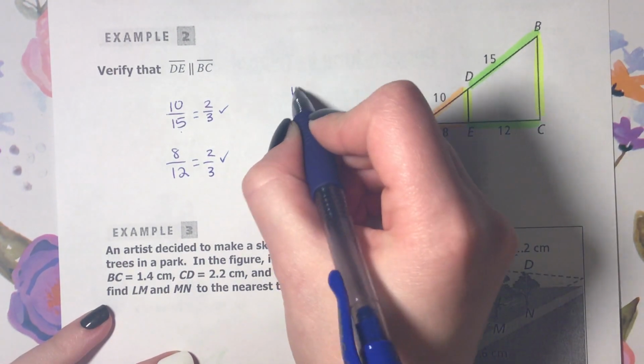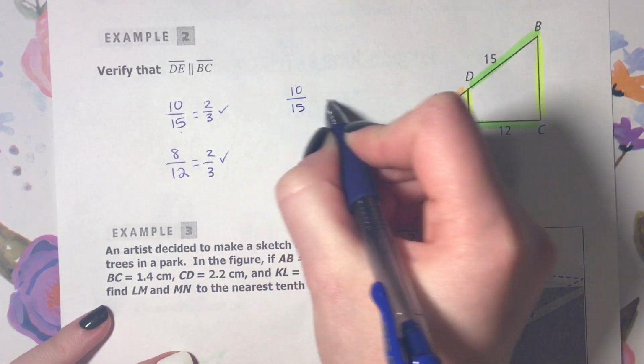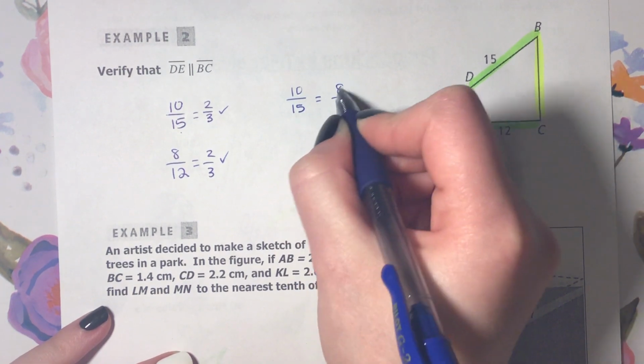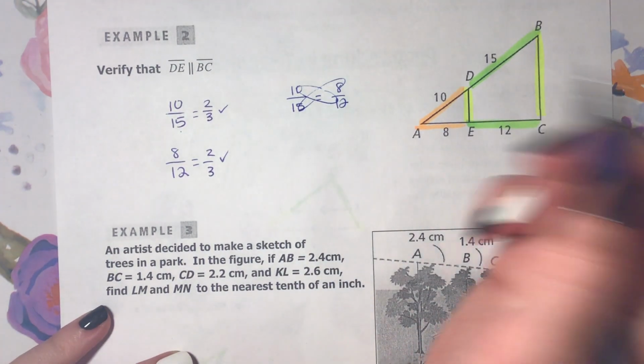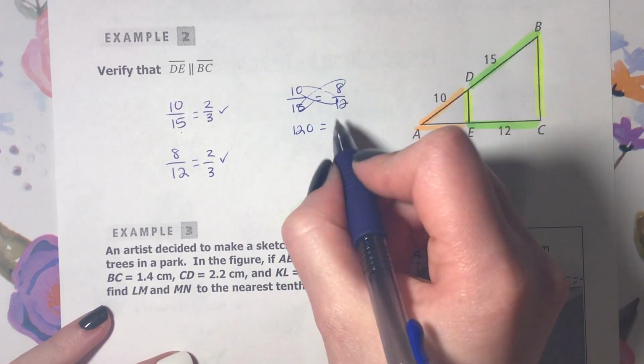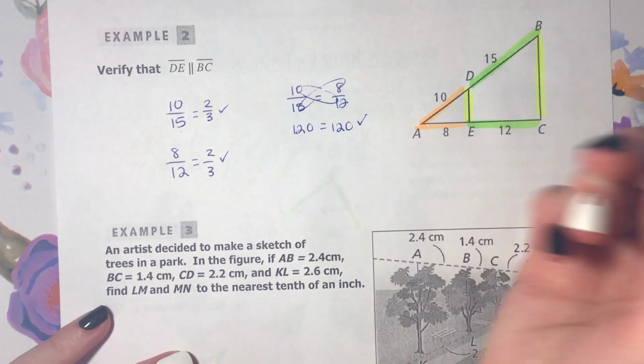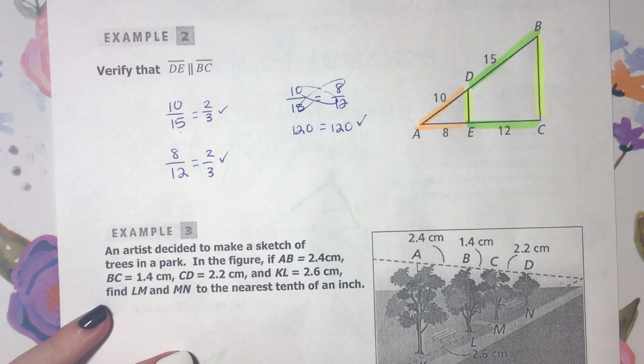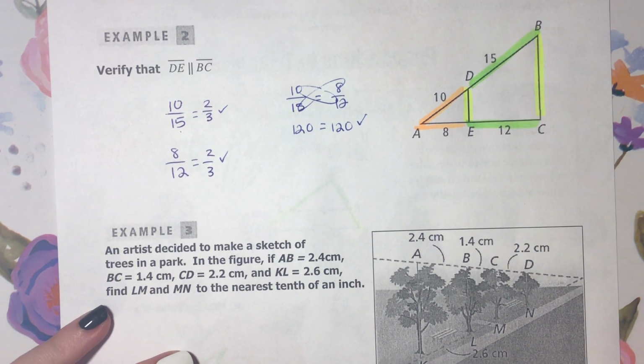Or you can just set them up in a proportion, cross multiply, and see if you get the same number. 10 times 12 is 120, and 8 times 15 is also 120. So because that balances, you could also say, oh, okay, the triangle is proportional. That must mean the lines are parallel.